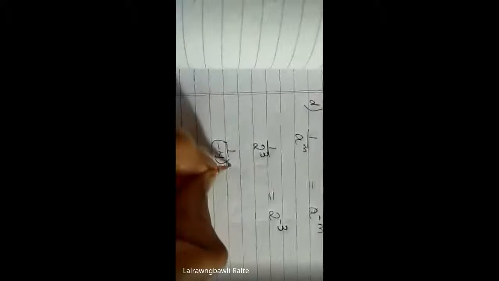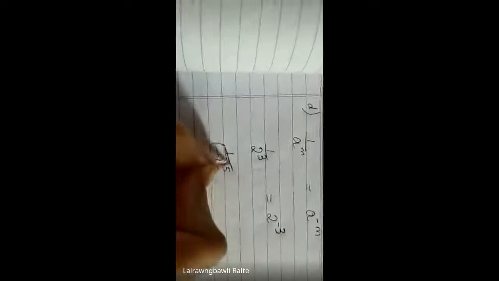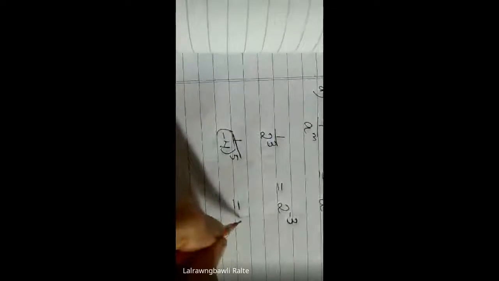1 by minus 4 power 5. Sorry, minus 4. What will be the power? 5 will become minus 5. If you want, you can screenshot again for your further studies. I hope you all understand. If you have any questions, you can ask me anytime.